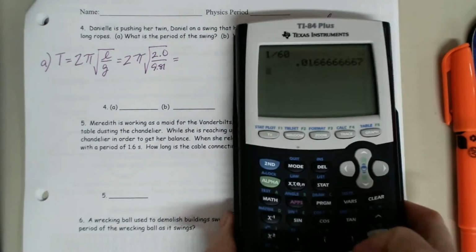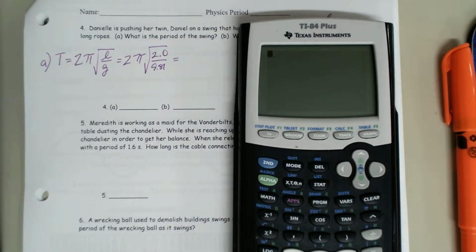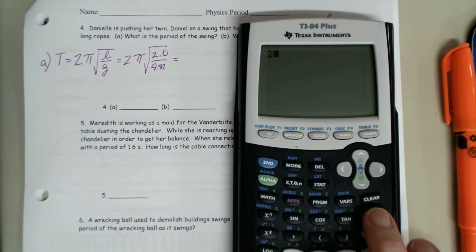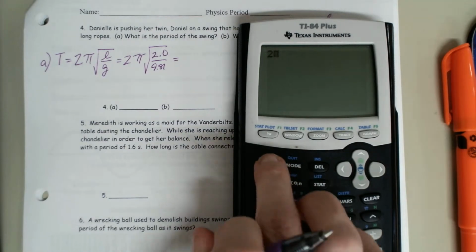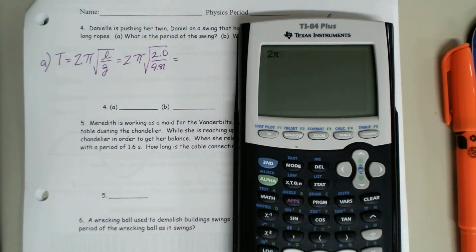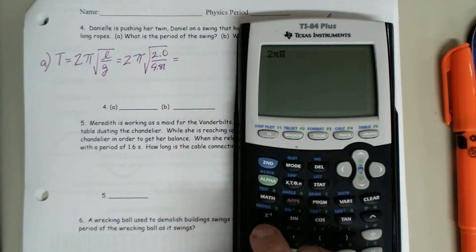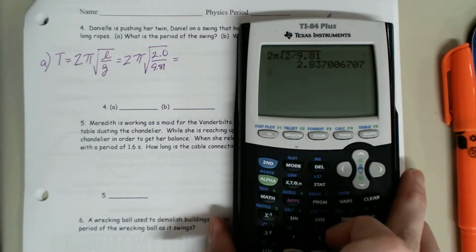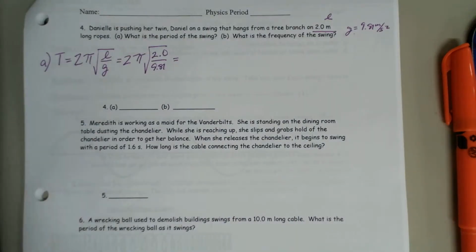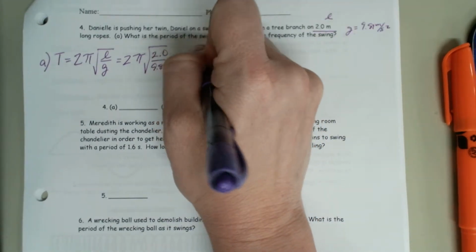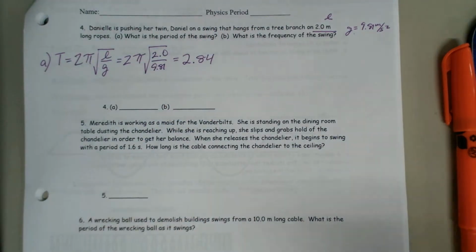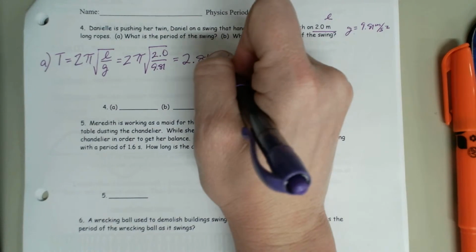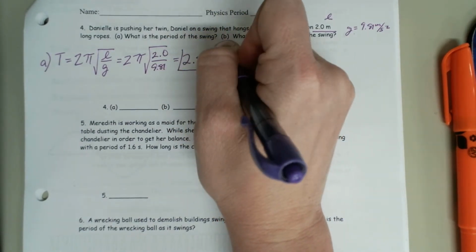So 2, and the pi is right above the caret button, so second caret, pi times the square root of 2 divided by 9.81. Okay, and we get 2.84, okay, 2.84. And then period is measured in seconds, so that's how many seconds it is.